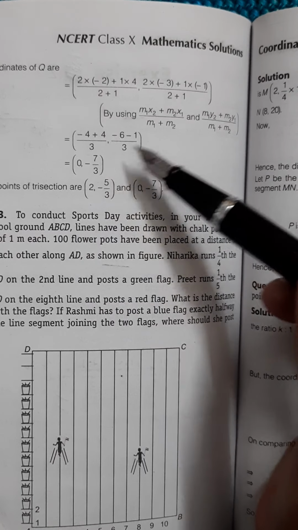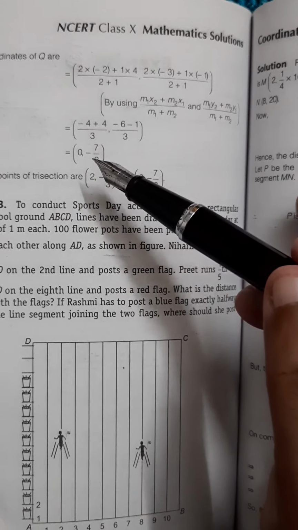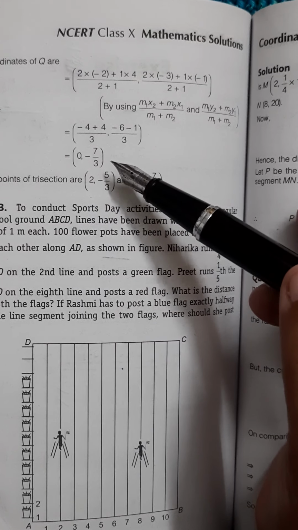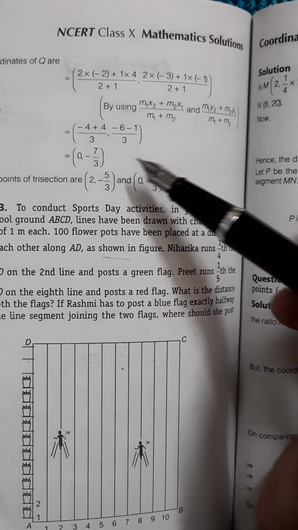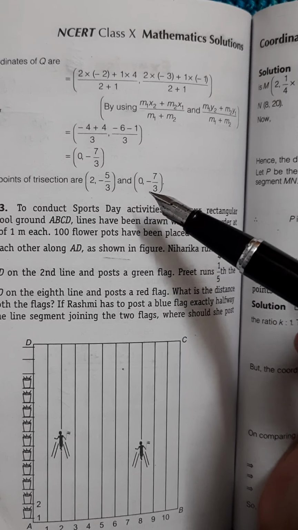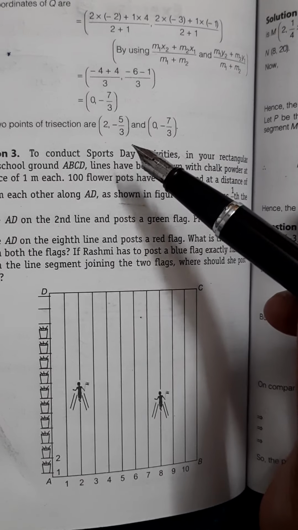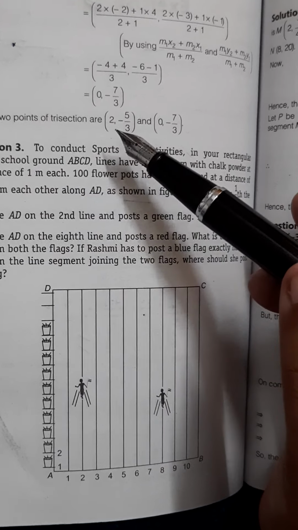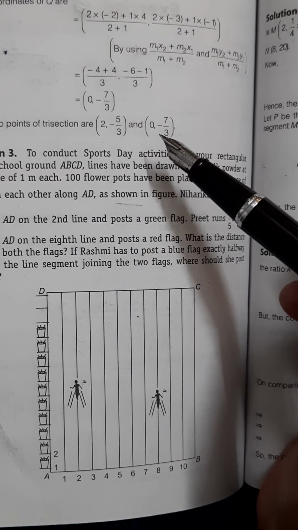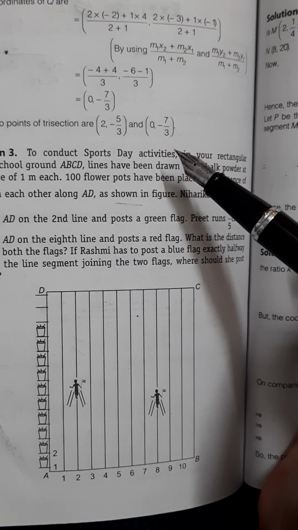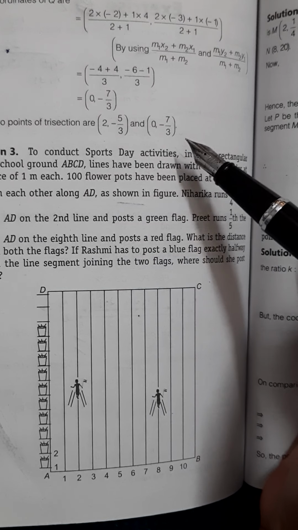And when you solve this in the same manner, you are going to get the value as 0 and -7/3. So the y coordinates will be 0, -7/3. So final conclusion, you can say the points of trisection are 2, -5/3. This we found out earlier, and now we have found out 0 and -7/3, right?